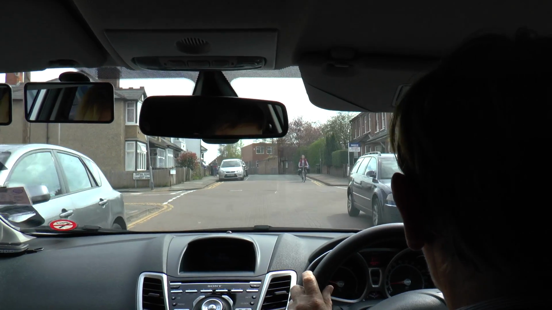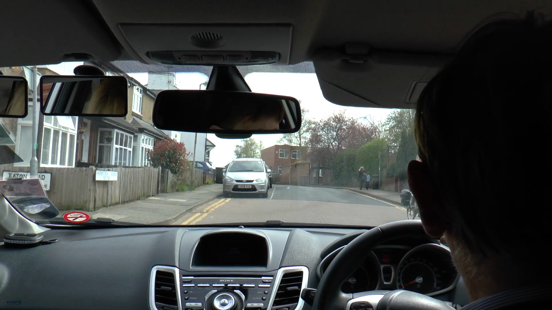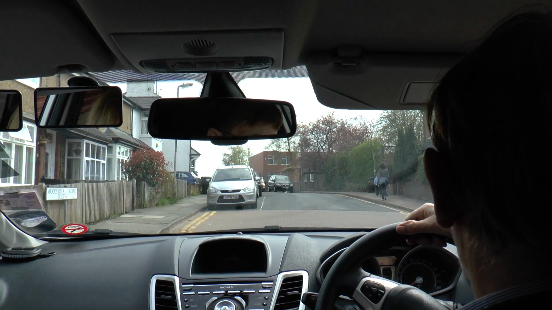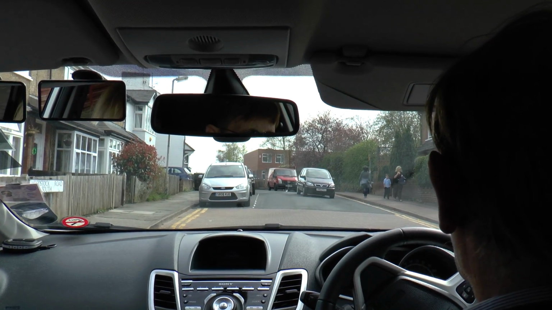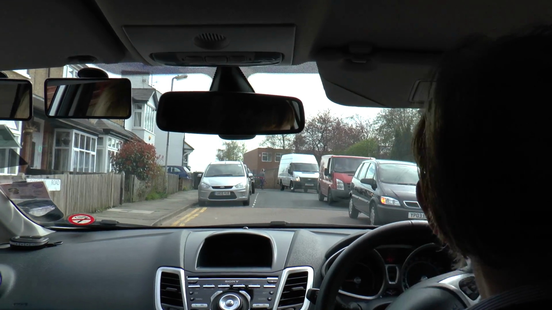So what speed are you going to take this one at? Can you see into the road? I've got a slow ride down anyway. Yeah. Cyclist. That's it, good. Right, are you going to go before or after this car? I was going to go before, but I'm going to go after now. Right, now that's it.